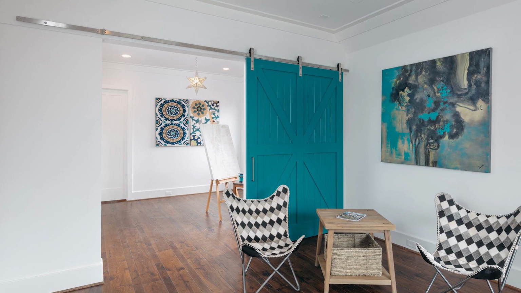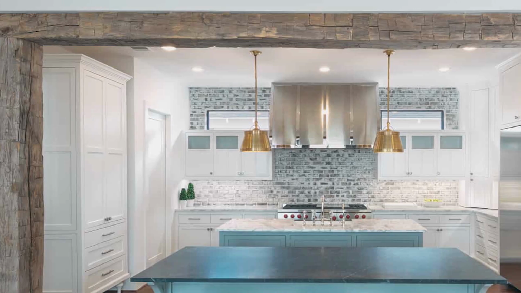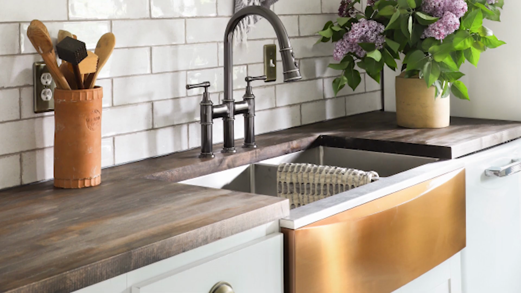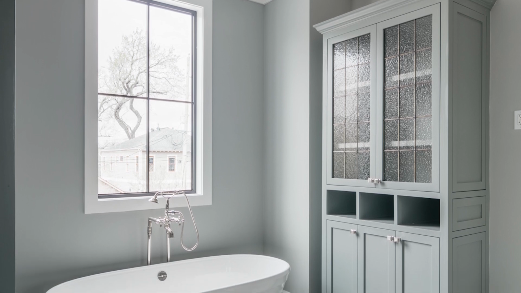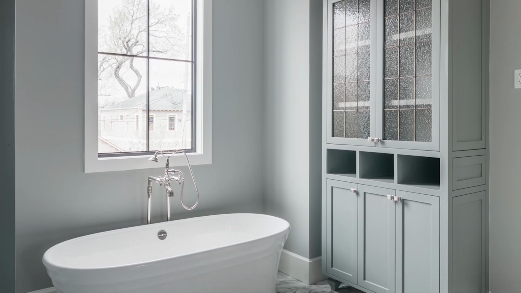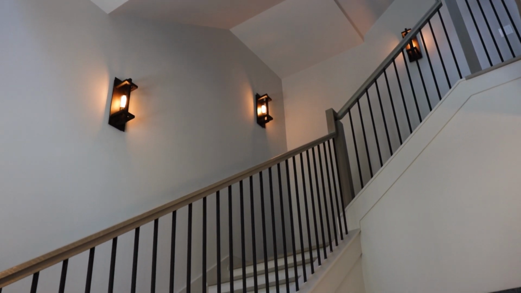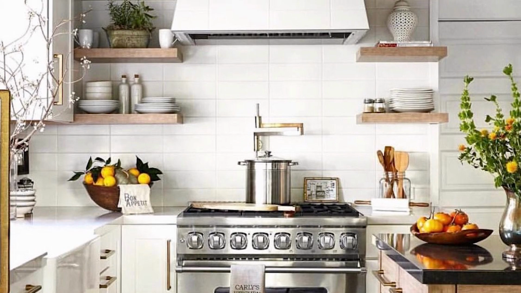Barn doors, antique beams, antique wood, in this case, for a bath vanity, wood countertops. Freestanding built-ins keep your cabinetry looking like a piece of furniture, not just another cabinet. Metal vent hood with exposed rivets. Simple handrail design. And lastly, pot fillers.